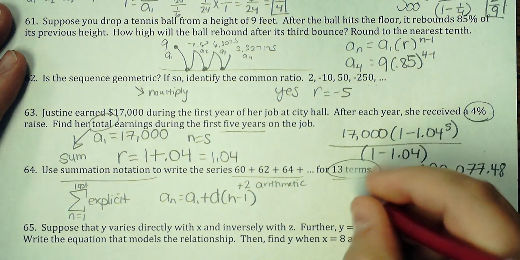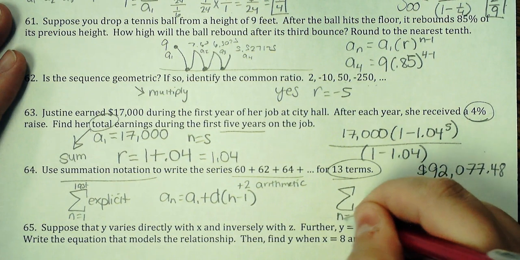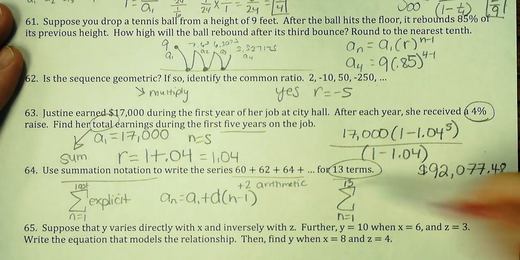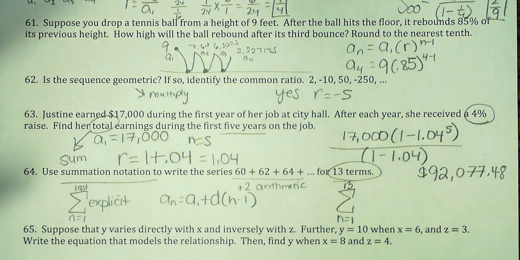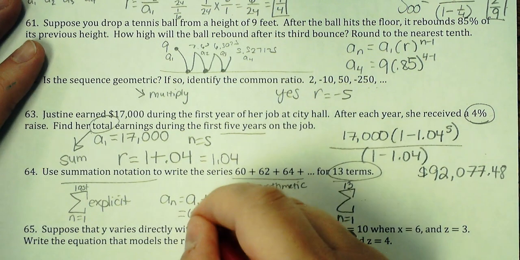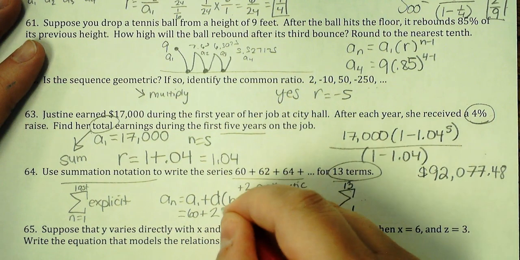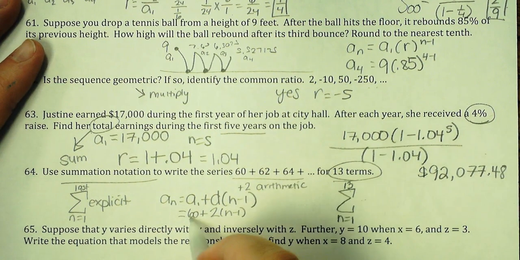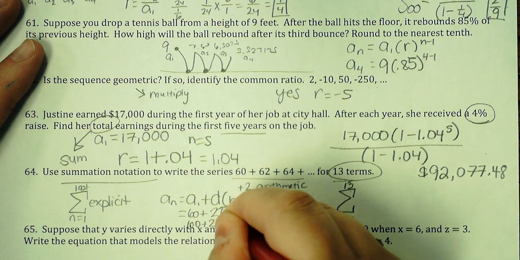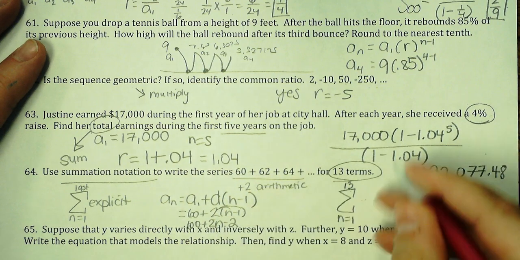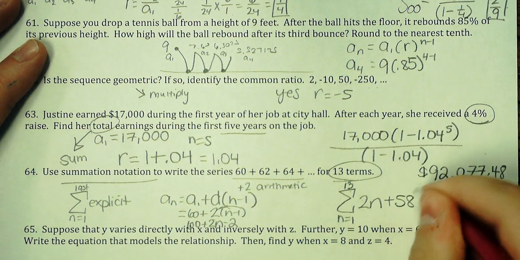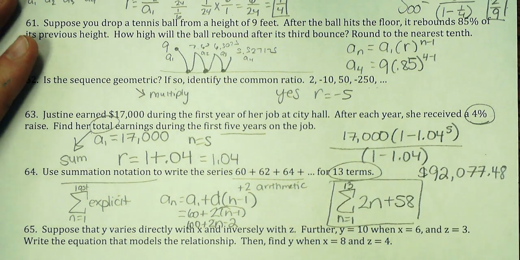Okay, 13 terms. I'm going to set this guy up. We're starting with the first term. I want the sum of the first 13 terms. So the 13 is going to go here. Now, I just need to write the explicit formula, and then we're golden. So when I look at this, my first term is 60. We're adding 2 every time. That's the common difference. Don't add these. You got to do the distributive property first here in your order of operation. So this will be 2n minus 2. So what you're going to see here, this will be 2n, 60 minus 2 is 58, and this is your summation notation.